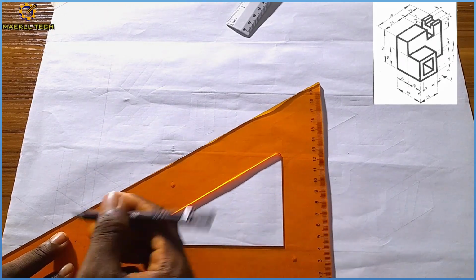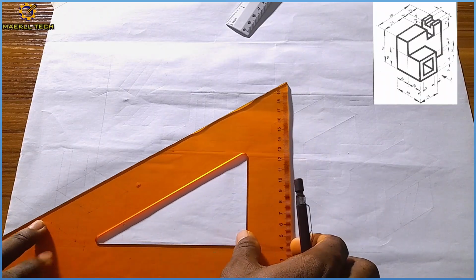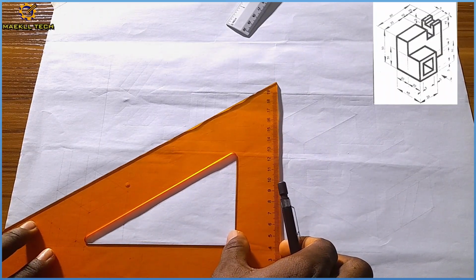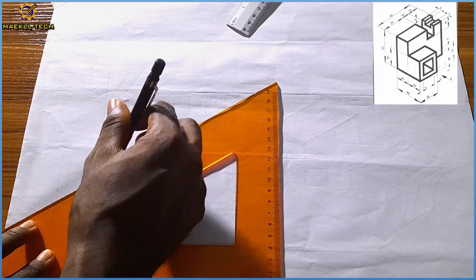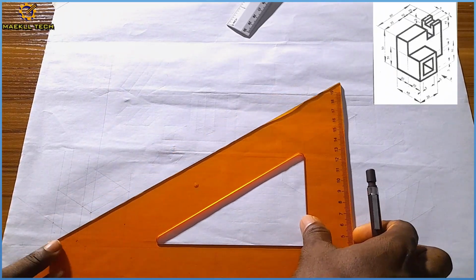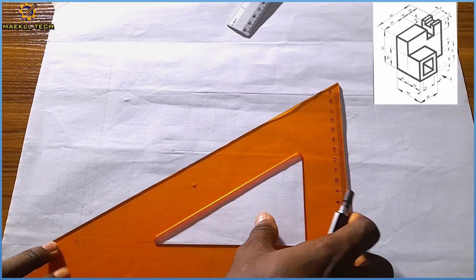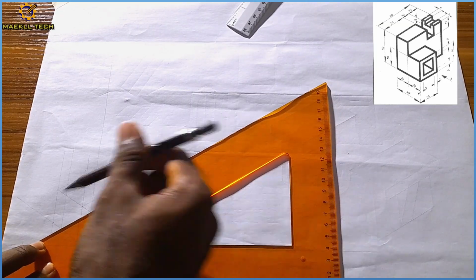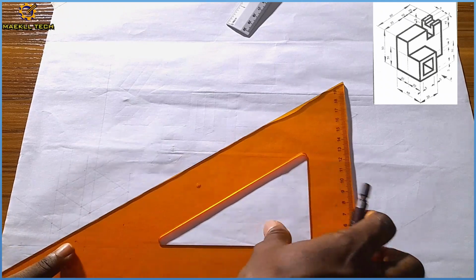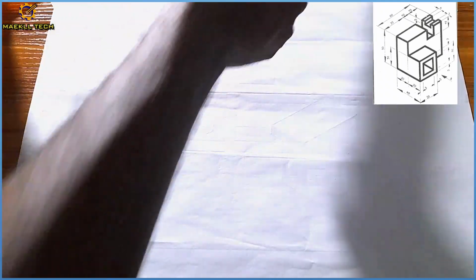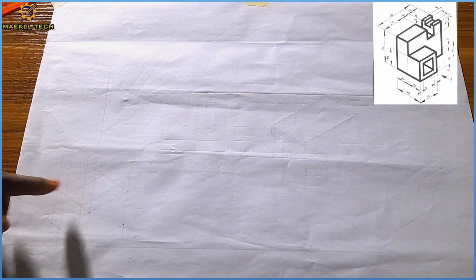Okay, then to this mark also, sliding is deep. Ensure your T-square and set square are well positioned. Okay, that is the easiest way. So then this junction at the bottom, I think that's the only junction I'm going to relate at the bottom. So like this.